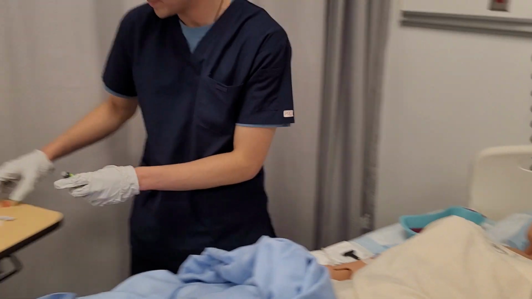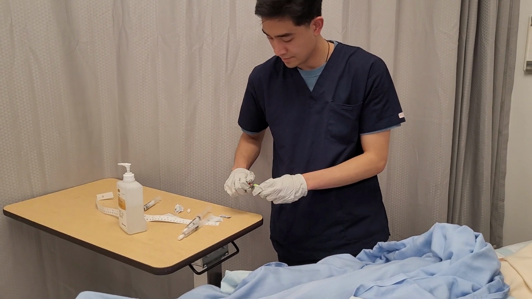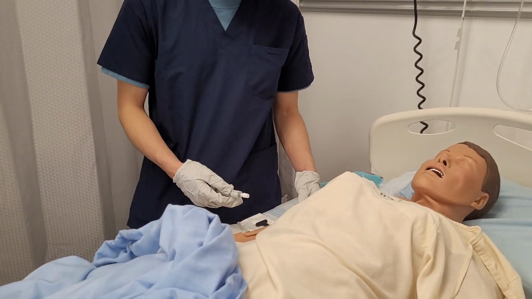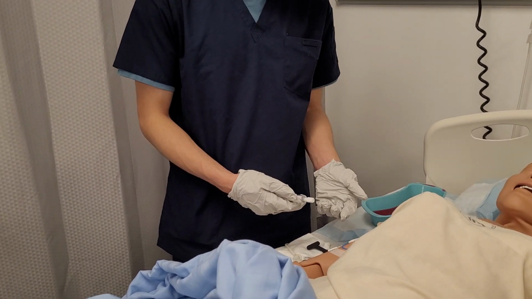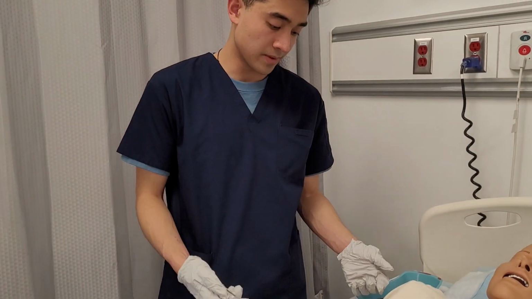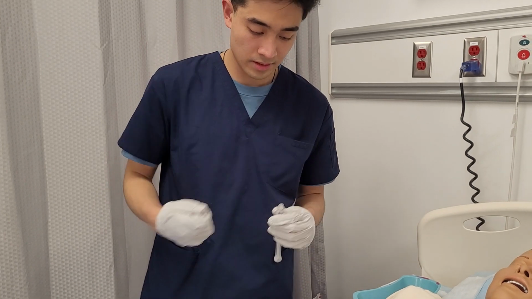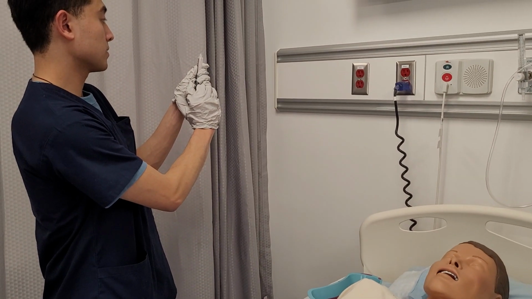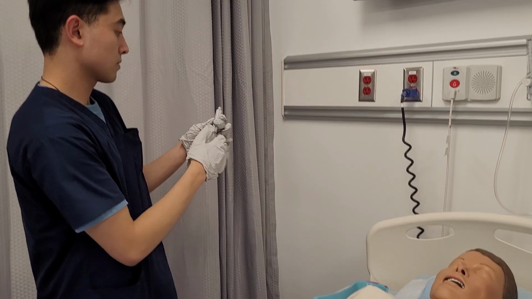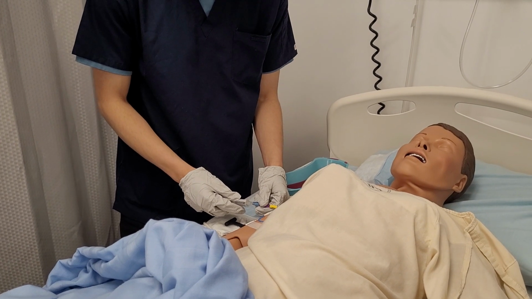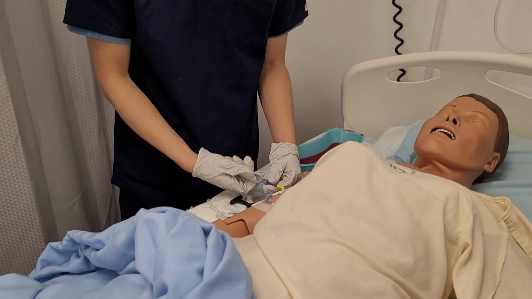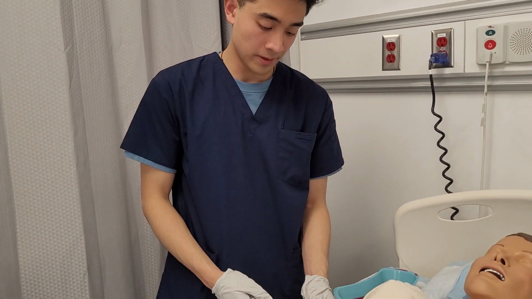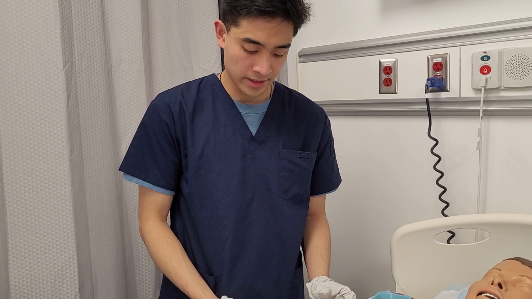All right. So I'm going to give your PICC line another flush, just to make sure there's no medication left in the lumen. And I'll be flushing at the same rate as the medication for the first 3 mils.